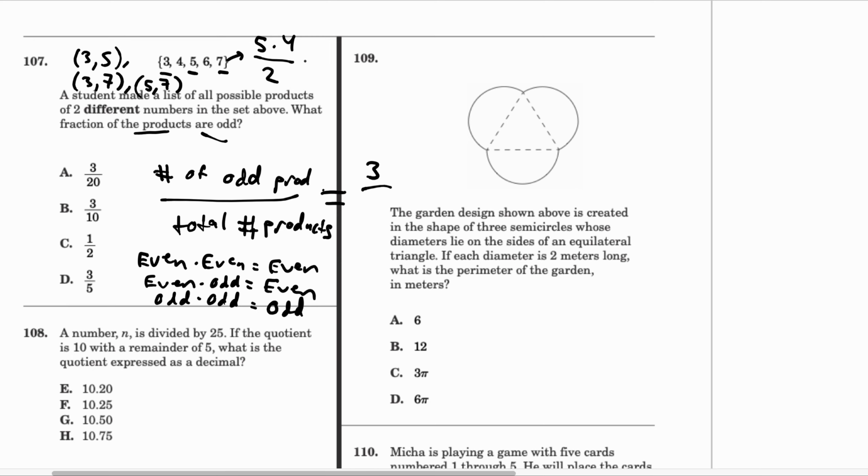So the total number of products is 10. So it's 3 over 10. That's the fraction of the products which are odd, and that would be B.